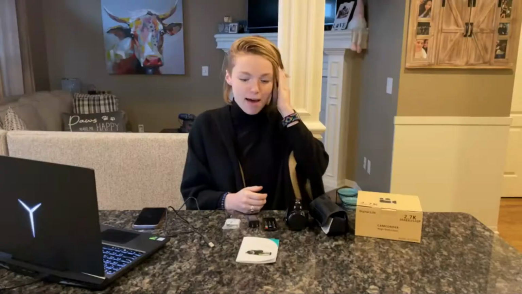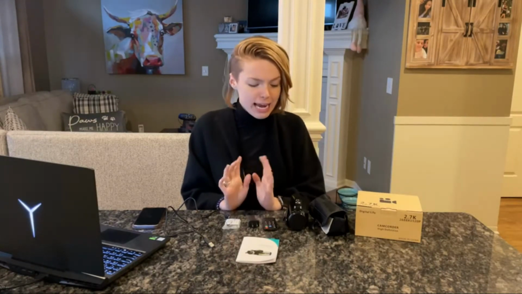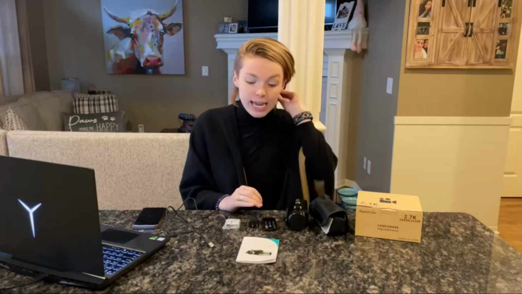Hi everyone, today we are talking about this high quality 2.7K video camera. It can also be used as a photographing camera as well. You can take photos, you can do videos, you could do nighttime vision. You can get additional accessories that you can use with the camera.